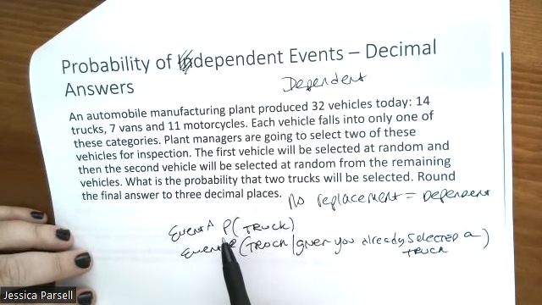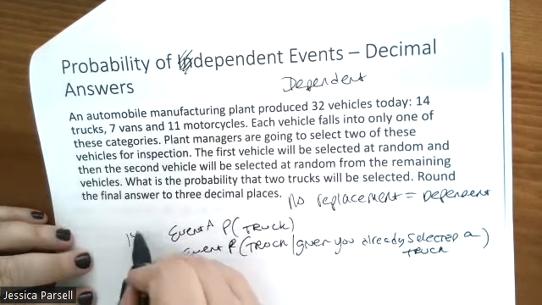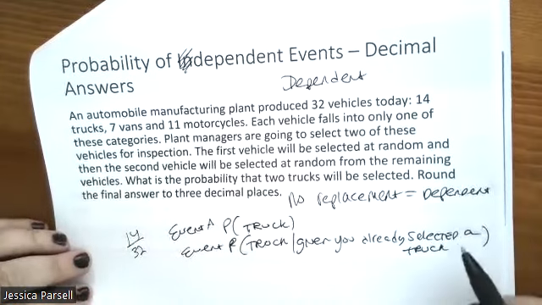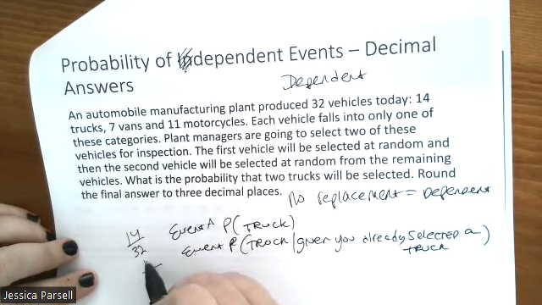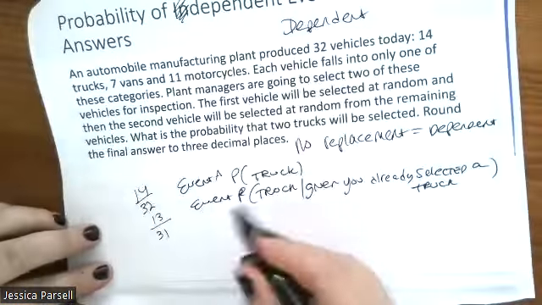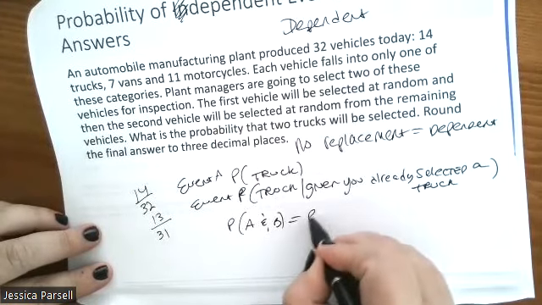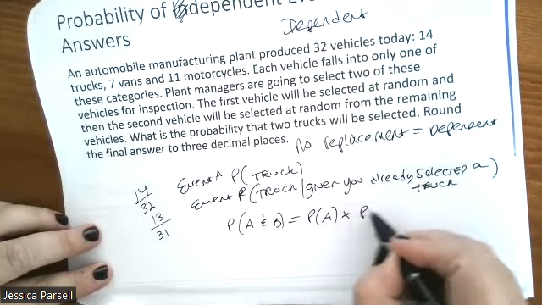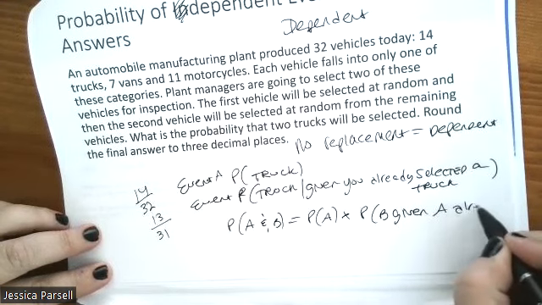Okay, so event A, the probability of getting a truck, well, there's 14 trucks out of 32. That's the probability of getting a truck. But think about the fact they pulled a truck out. So now you're going to try to pull a truck, but you've already selected a truck. What's that probability? Well, that's going to be 13 trucks out of 31. So now we're allowed to use that formula that the probability of A and B is equal to the probability of A times the probability of B given A already occurred.